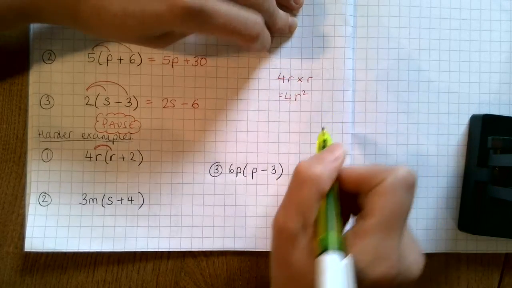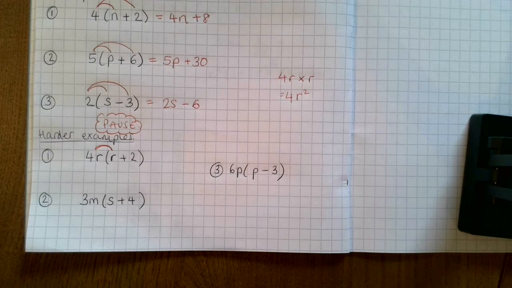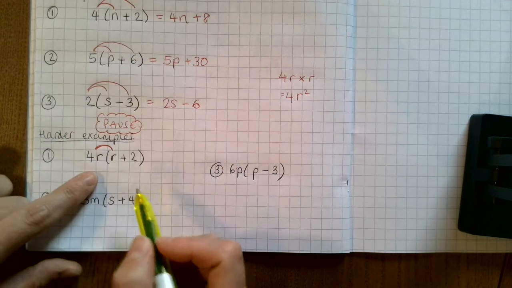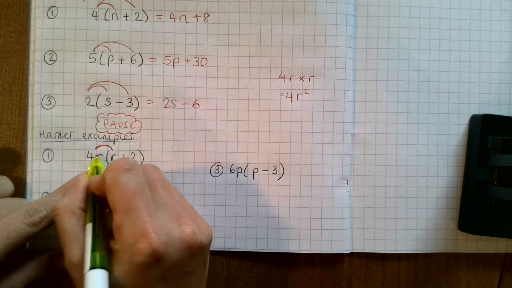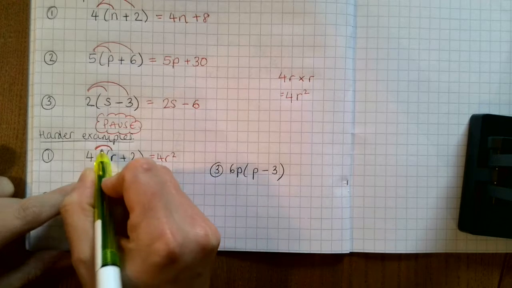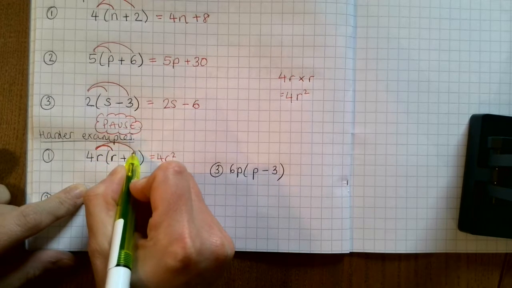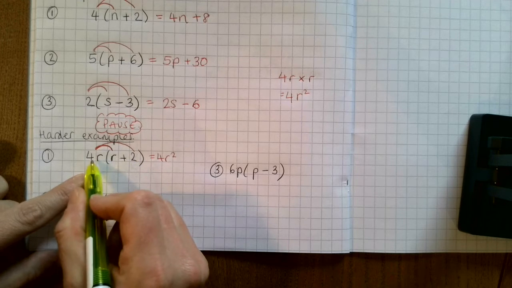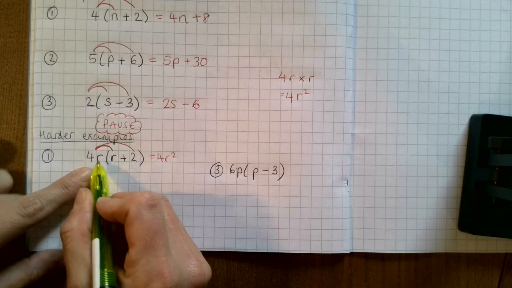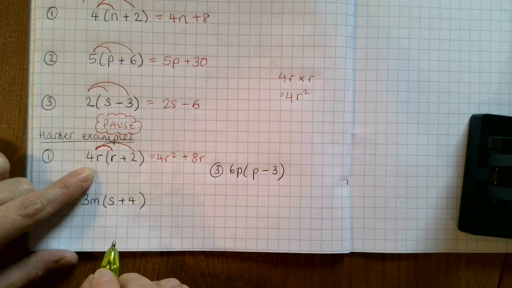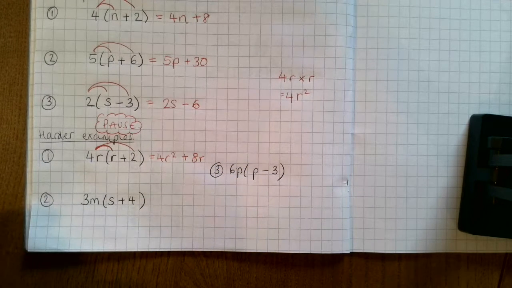Don't worry if that seems a little bit tricky at the moment. We'll keep going and hopefully it will start to make a little bit more sense. So 4r times r is 4r squared. And then 4r times 2, that's 2 lots of this. So 2 lots of 4r is 8r. That's it, 4r squared plus 8r.